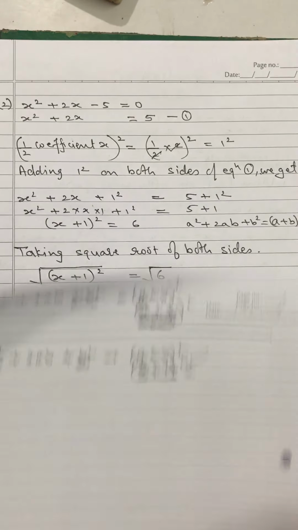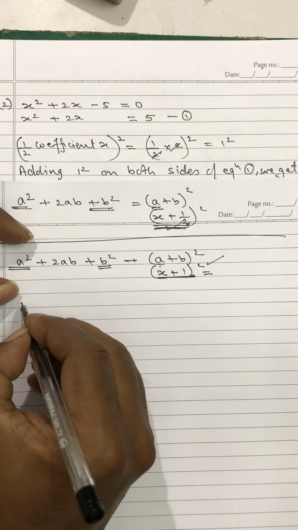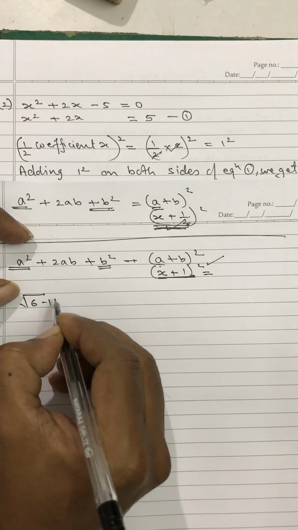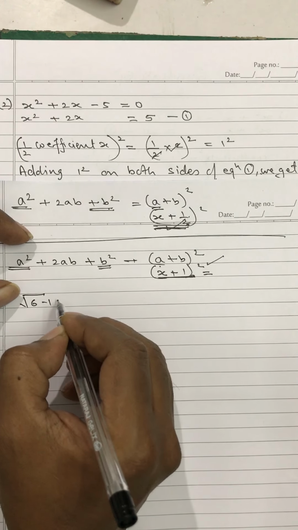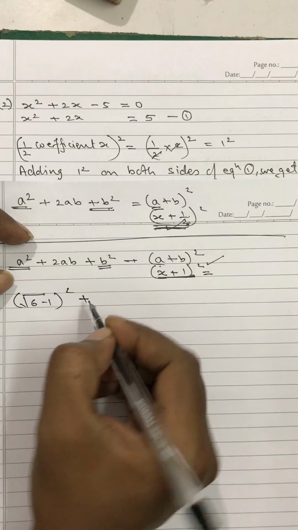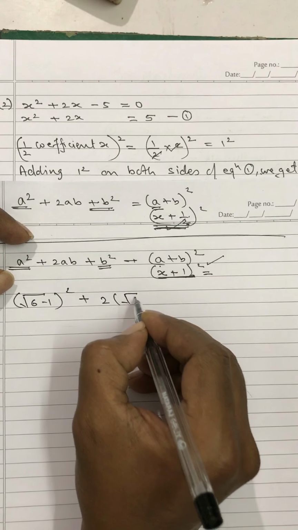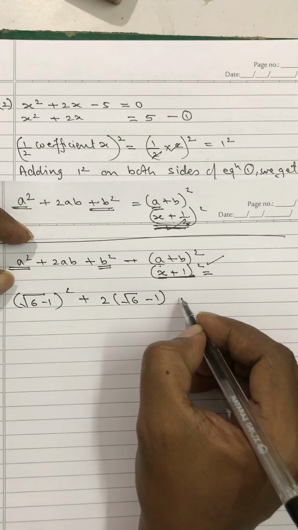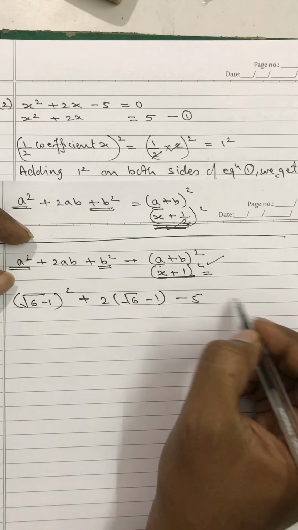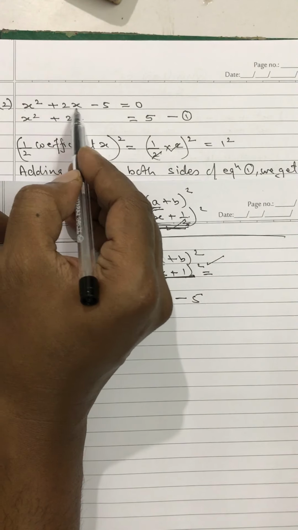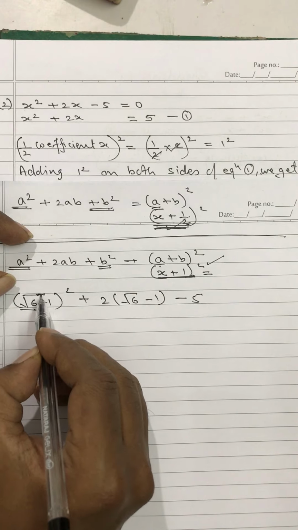Basically if I have to counter check it, take root 6 minus 1, root 6 minus 1 the whole square plus 2 into root 6 minus 1 minus 5. This should be equal to 0. In place of x I am writing root 6 minus 1.